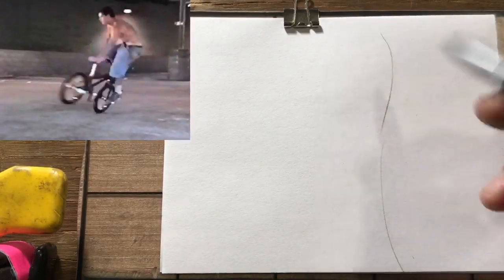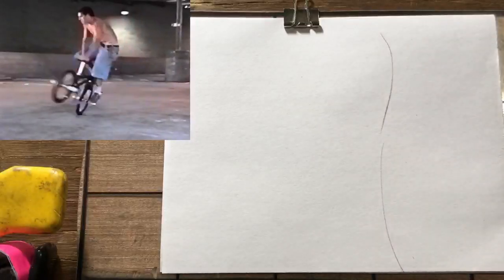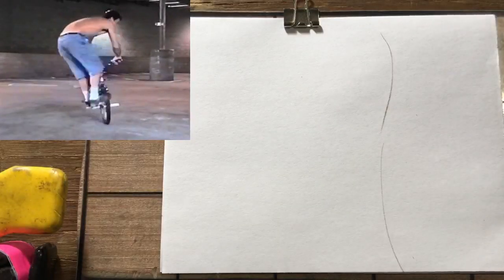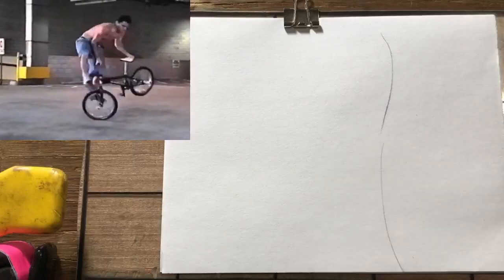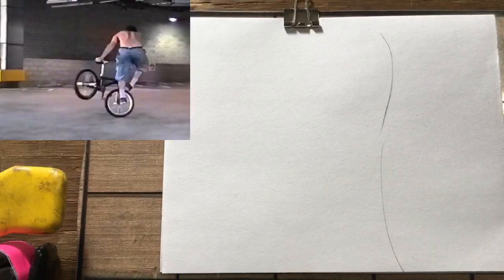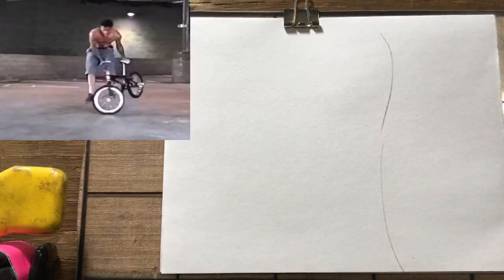Okay, so this is our line of action. We have established our line of action, which is the spine of the figure. Now we're going to go into placing the proportion of the head.